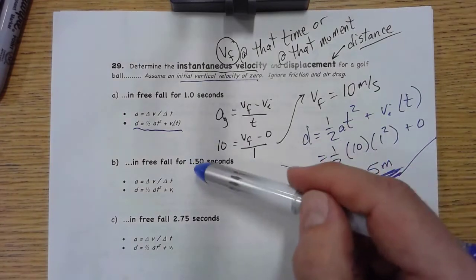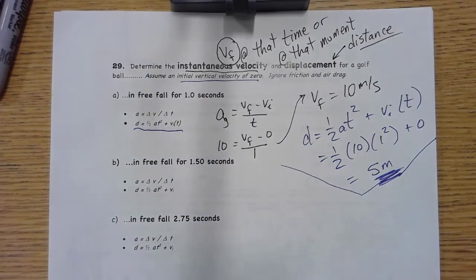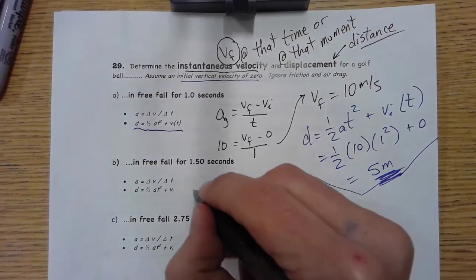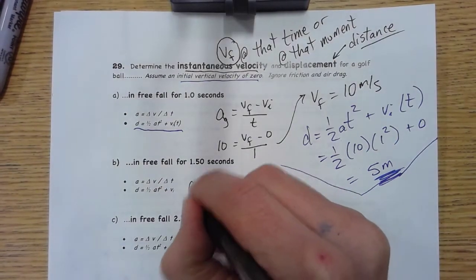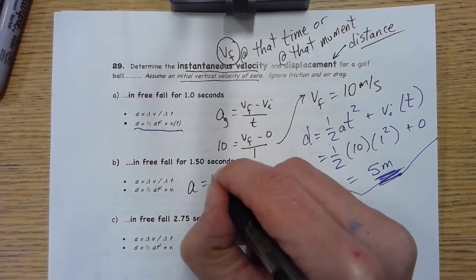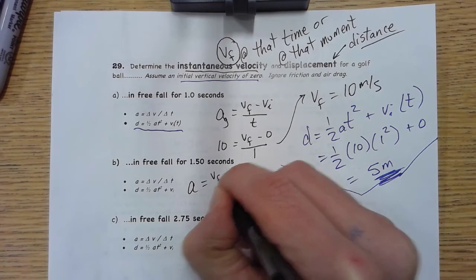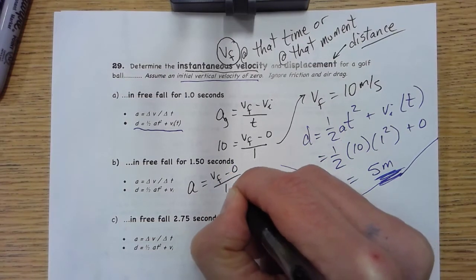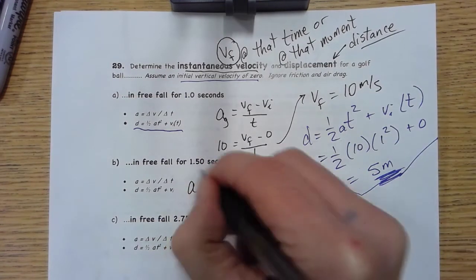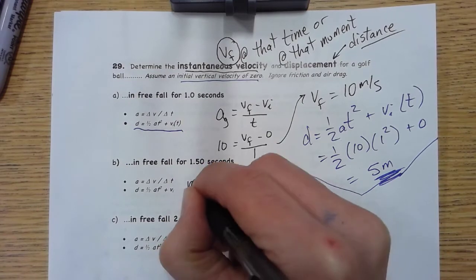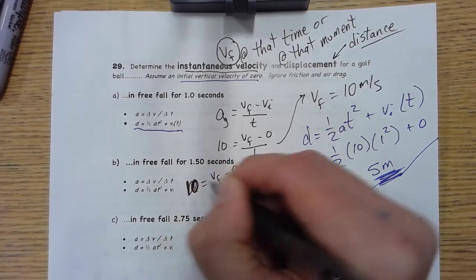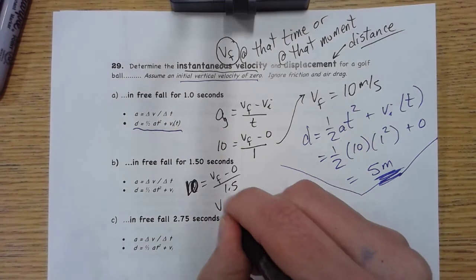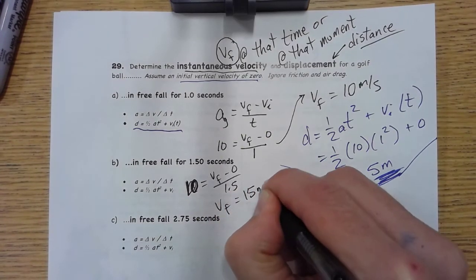Now, if it's falling for a half a second more, this is a good illustration of what acceleration really means. So if it falls for half a second more, how fast is it going? Well, it's going to be 0 plus 10 times 1.5. My acceleration, remember, that's 10. So I'm just going to keep using 10s, 10 for my A. So here it gets up to a speed of 15.